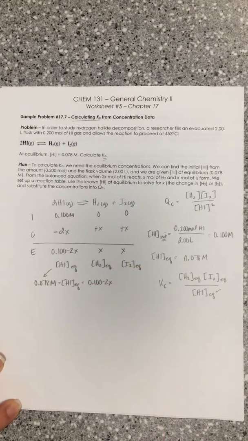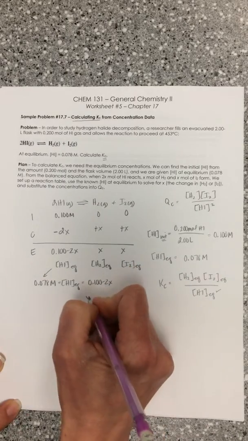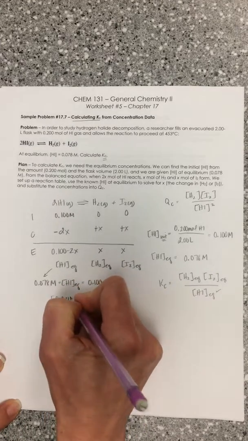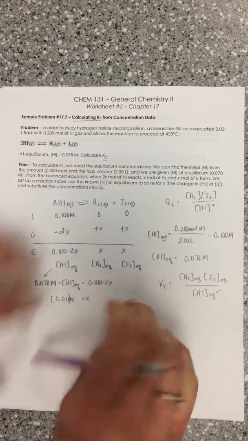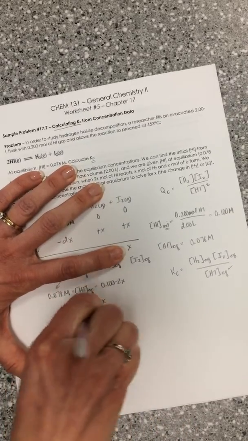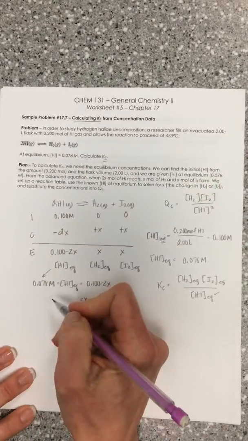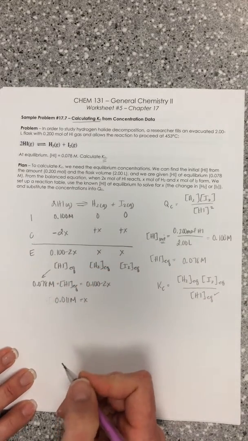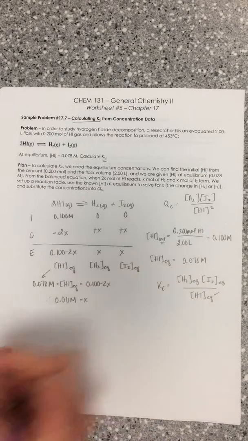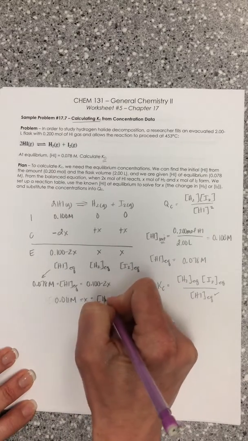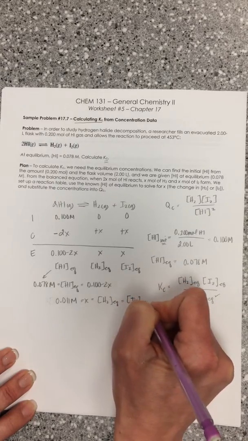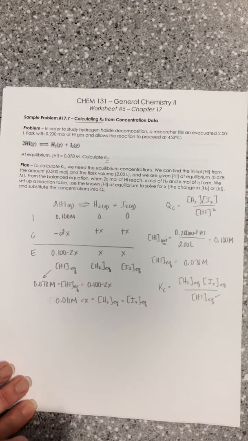So this will allow me to solve for x and get that equal to 0.011 molar. And the nice thing is that directly equals my concentration of H2 at equilibrium and I2 at equilibrium.